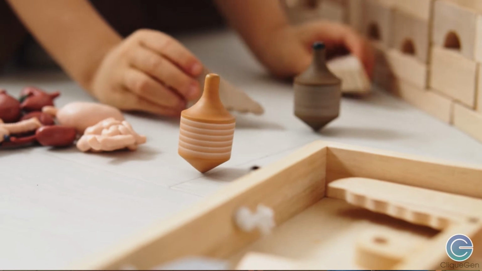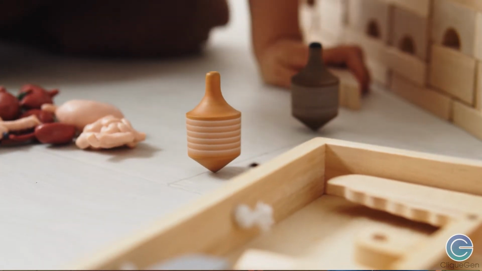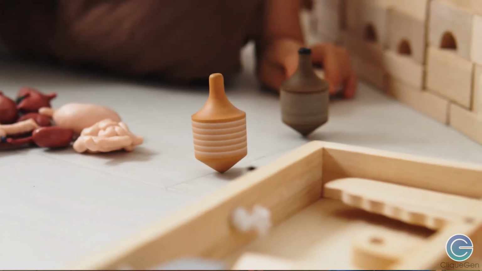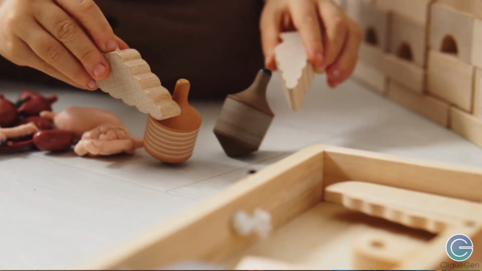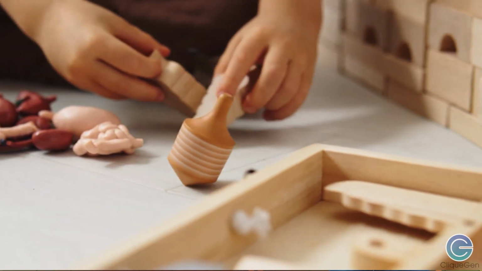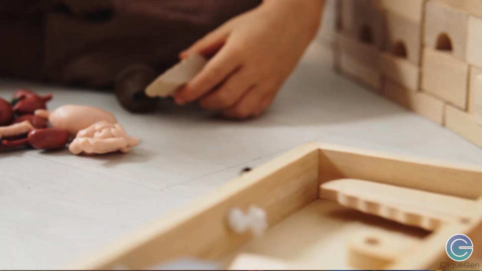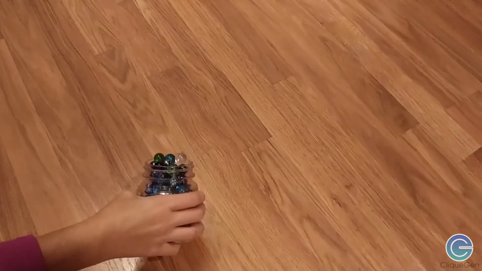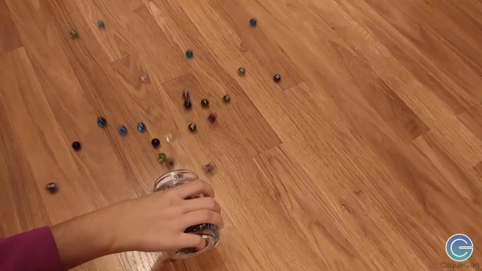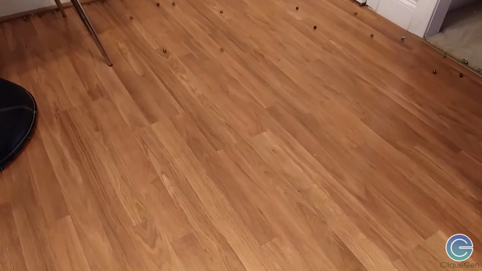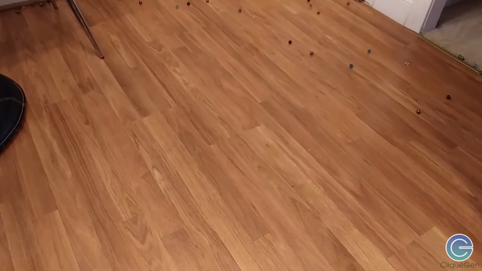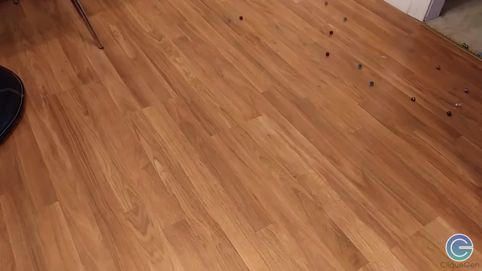A top moves in a spinning motion. When an object spins, it moves on one point. See the bottom of the top? That is the point where the top spins. Look at those colorful marbles. They are rolling. Kids usually roll marbles when they play with them. As a marble rolls, its surface touches the floor.